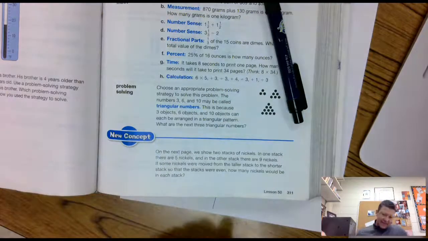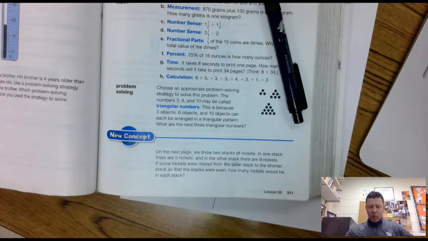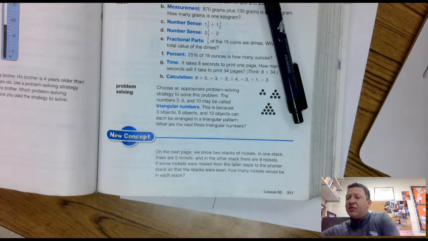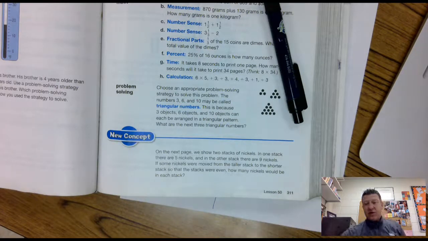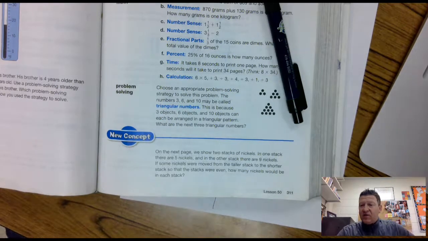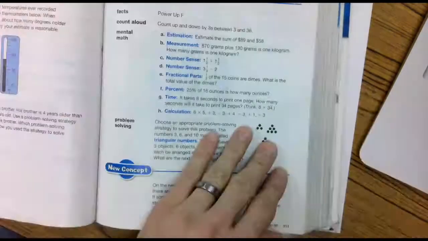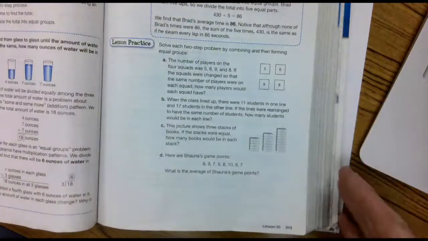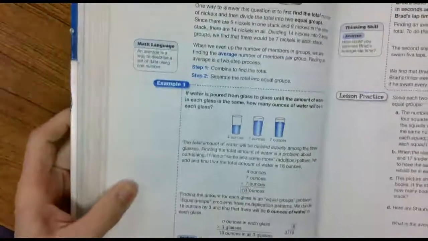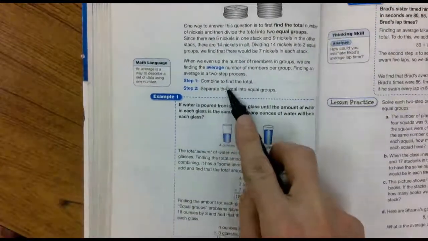Now when you watch my videos and I say add, step 2, divide by the number of numbers, I don't make these things up. This actually comes from the book. The book said combine to find the total and separate the total into equal groups. What does that really mean? Combine means add. Separate means divide. That sounds confusing. So what we're going to say is step 1, add. Step 2, divide by the number of numbers.